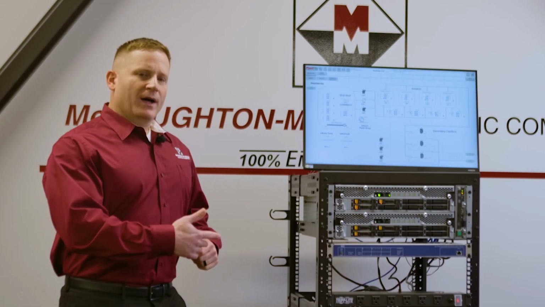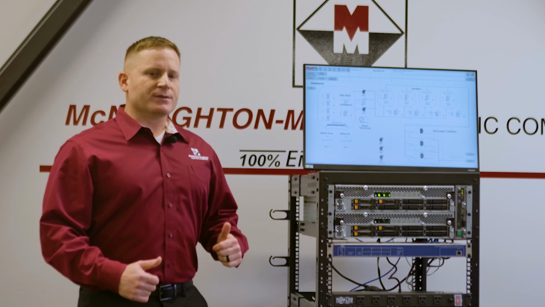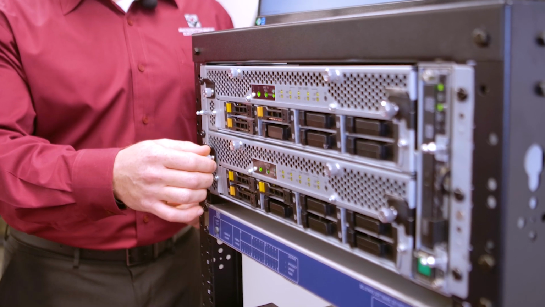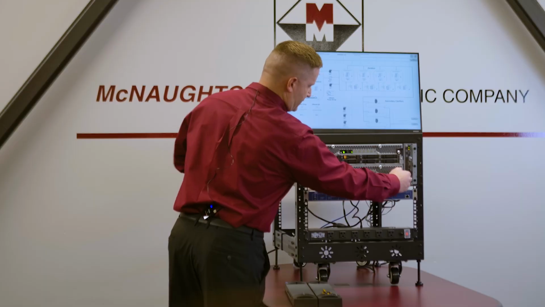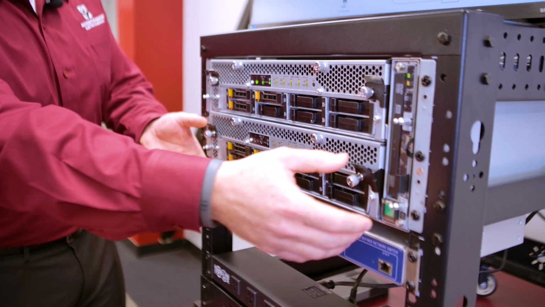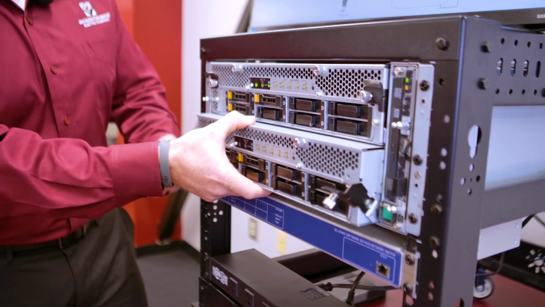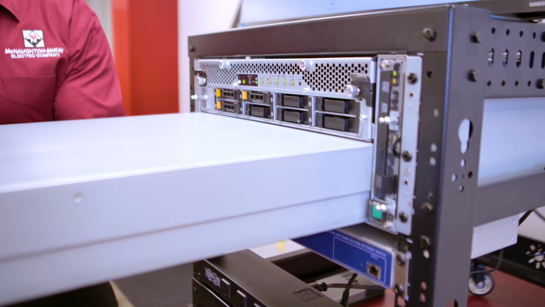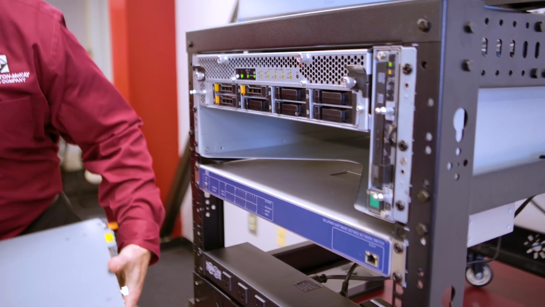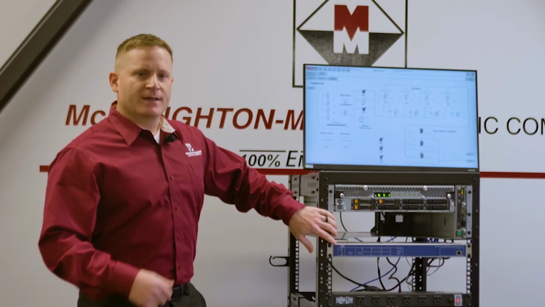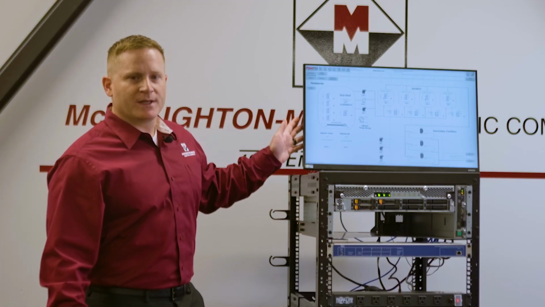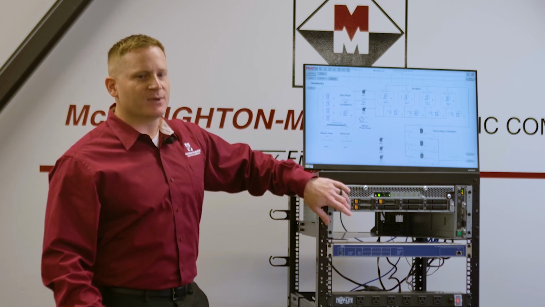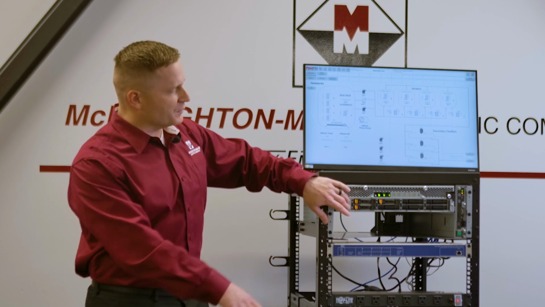I will now remove the bottom CRU completely by first removing the screws securing the locking latches in place. Notice this requires no special tools. Now taking the screws out, pulling the locking levers, and removing the entire bottom CRU. Now that the bottom CRU is removed, notice that our application is still operating normally with no interruptions, and the amber blinking lights on the top CRU indicate a simplex status since their partners have been removed.